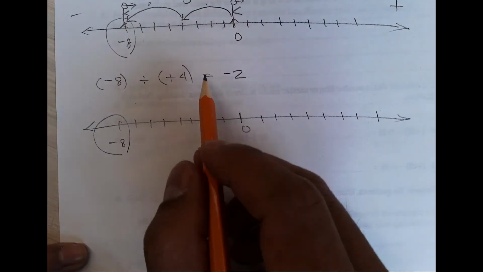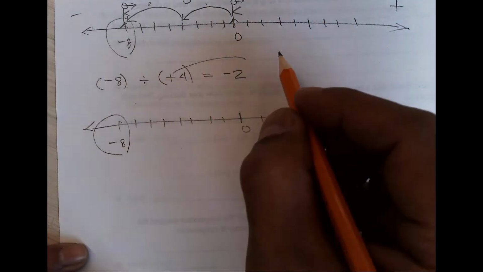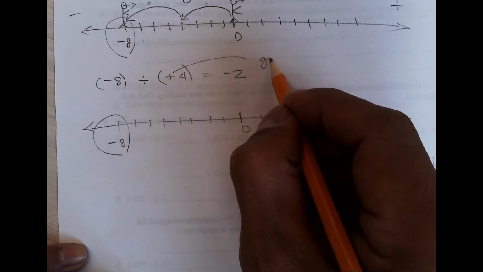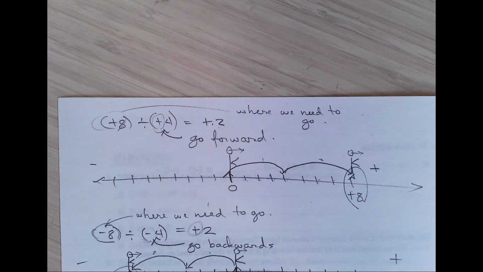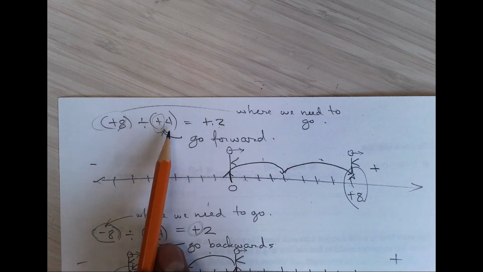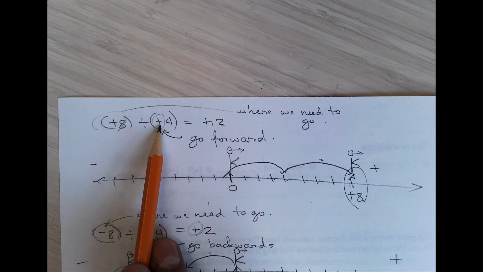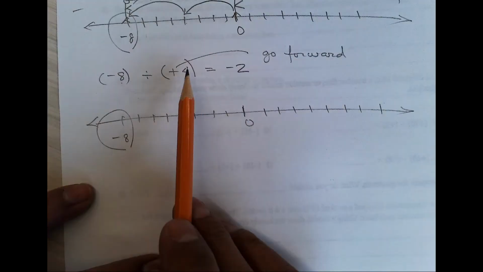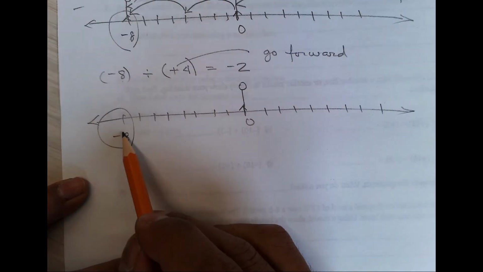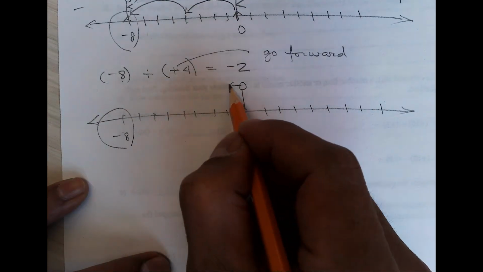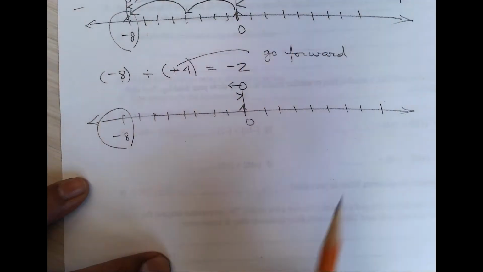This time, this positive is telling us to go forward again, just like the positive that we had in this first example right here. Okay, see, positive 4, positive means go forward. There's a positive here again, means go forward. Well, if we're starting at 0, we're trying to get to negative 8. Going forward means he's facing the negative direction.